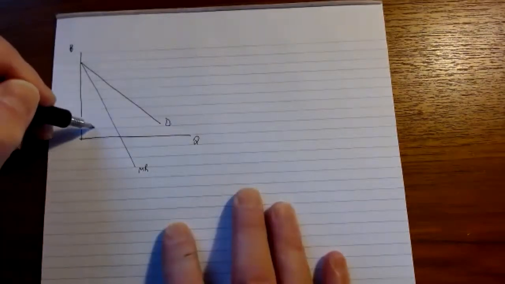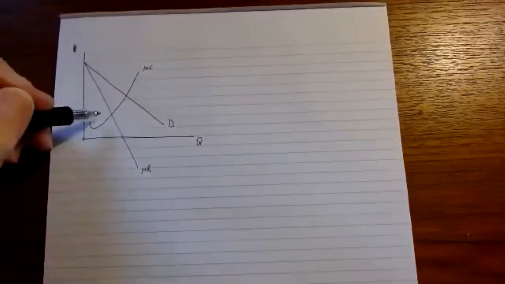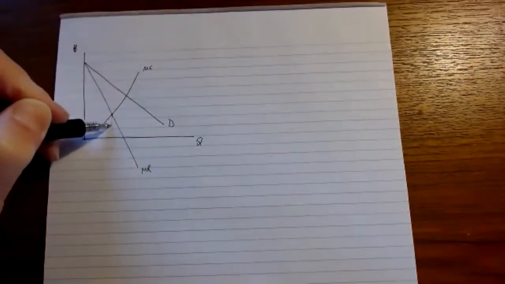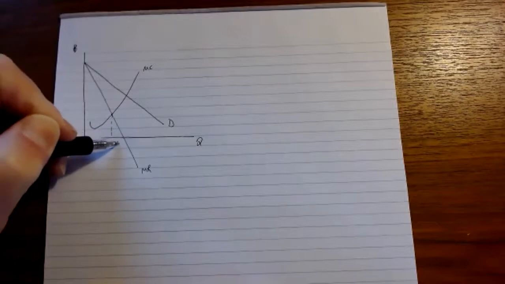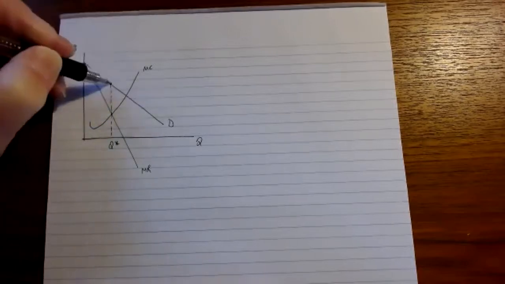And let's just put in the marginal cost. If this firm is a monopoly, it's going to produce this quantity, and to maximize profit, it will want to charge this price.